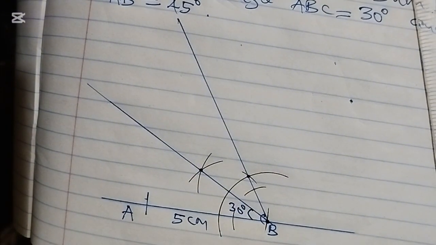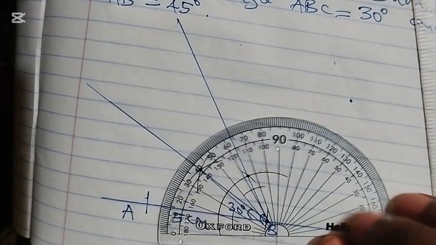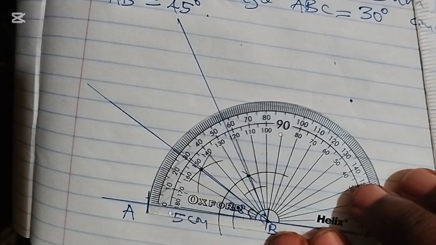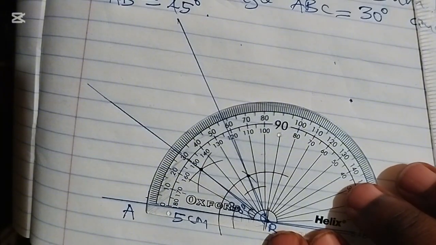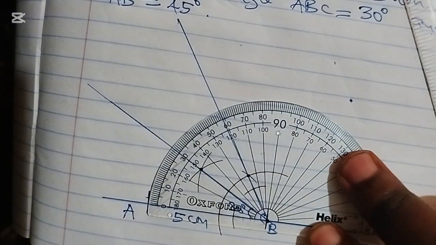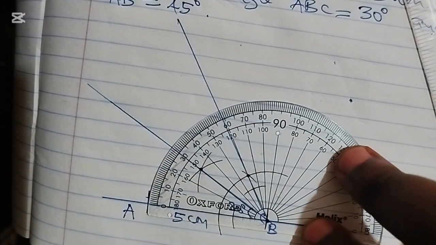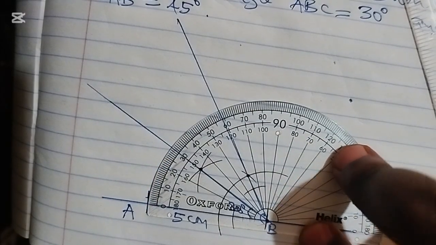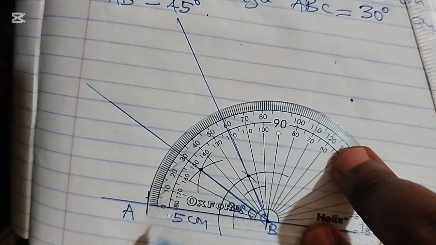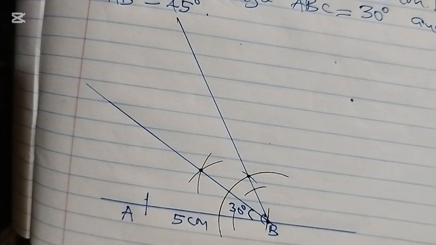So you realize I've now bisected that angle, and I expect this angle here to be 30 degrees. Let's confirm by measuring that angle. When you measure that angle, you see 0, 10, 20. It's exactly 30 degrees. I'm using the outer scale because it is the one beginning with a 0. So that's how you do that part.